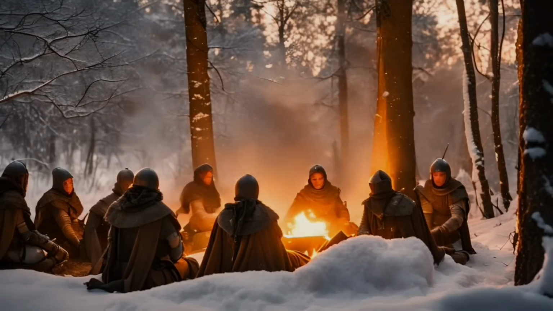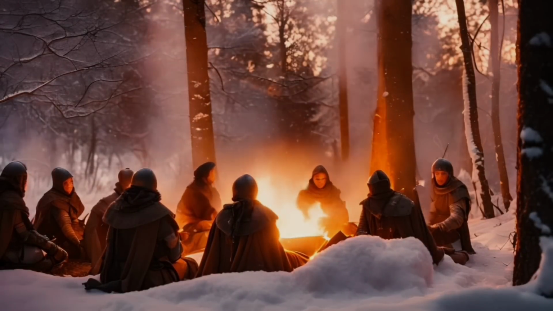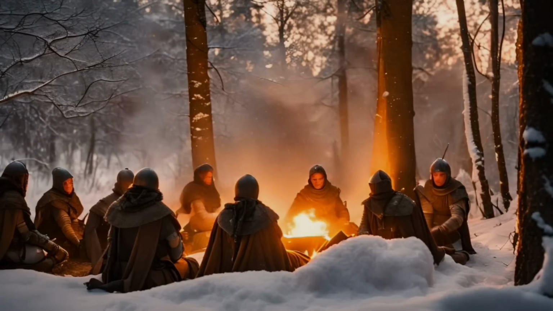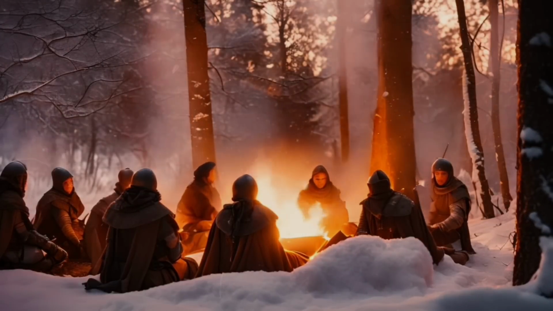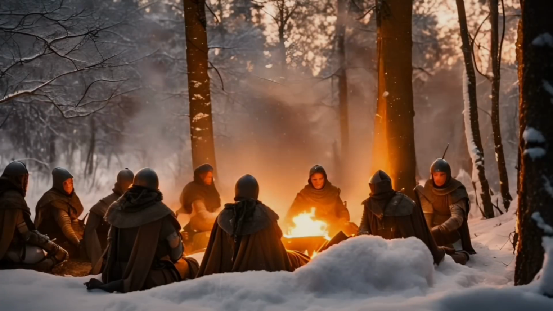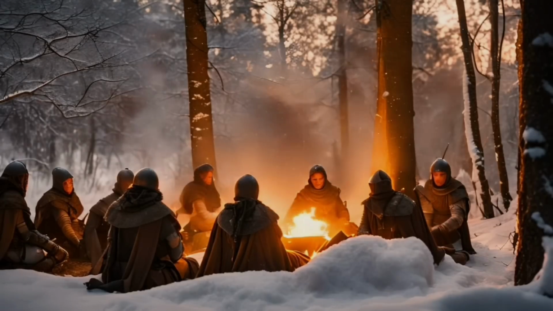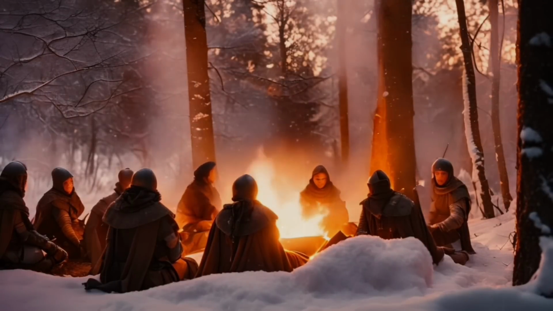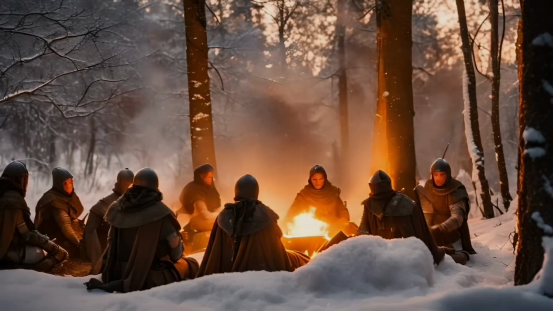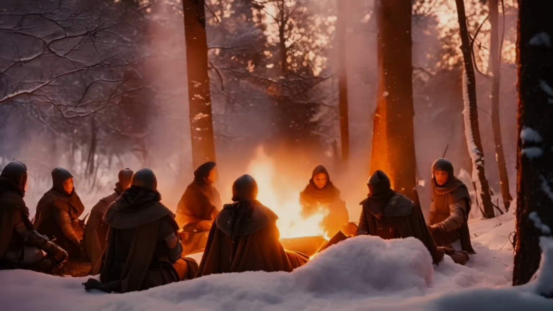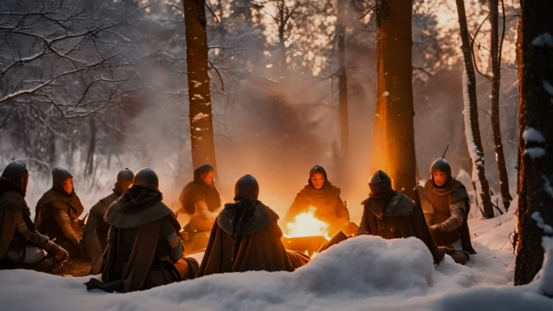Charlemagne reigned as king of the Frankish kingdom for more than 40 years. During this period, Charlemagne made the Frankish kingdom the largest and most powerful kingdom in Europe. Charlemagne organized many expeditions to expand his kingdom and defeated many peoples such as the Saxons, Lombards, and Avars.